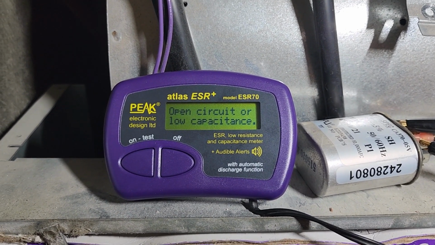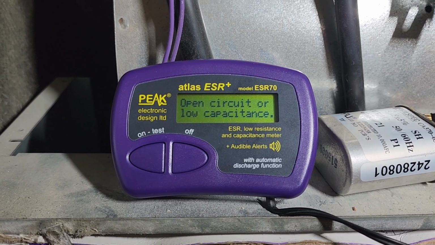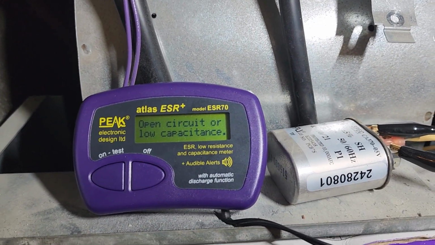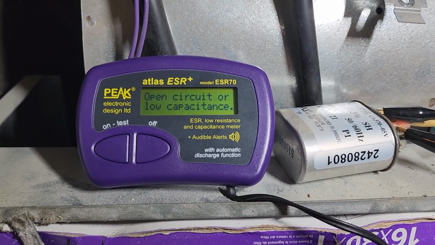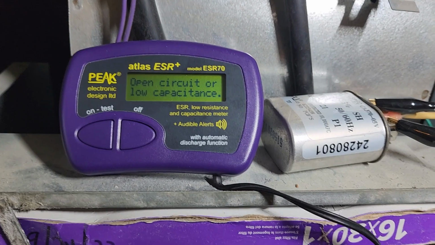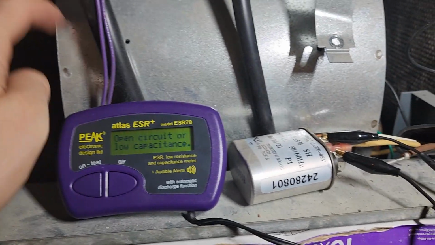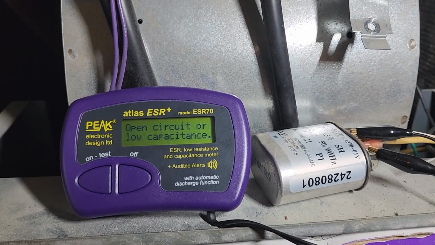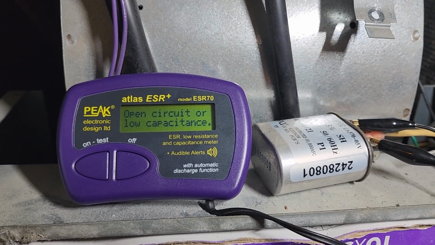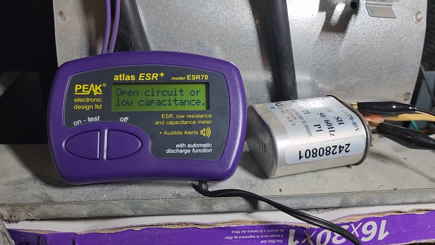Okay, open circuit or low capacitance. So that actually tells us that looks like this capacitor is bad, and if that is the only thing that's bad, we've really dodged a bullet, because that is around $10 to $11, where this fan is probably a couple of hundred dollars. So let us replace the capacitor. We'll get it ordered, and we will pick this back up very soon.